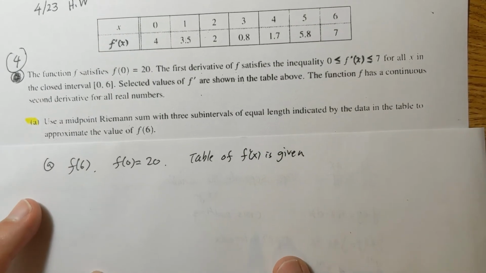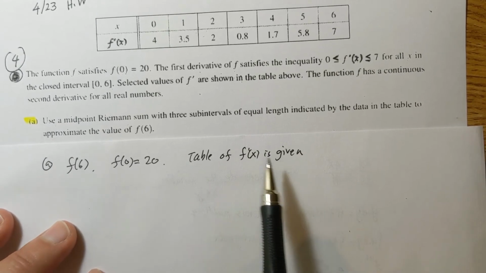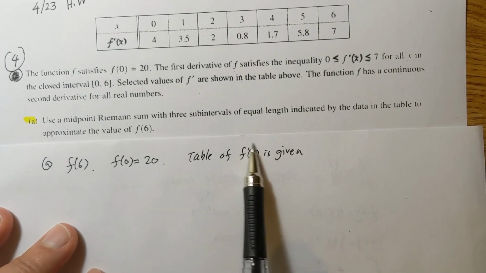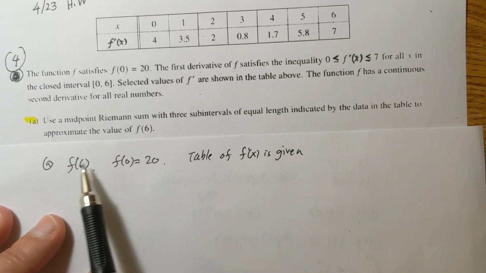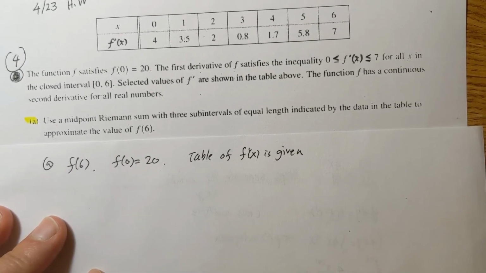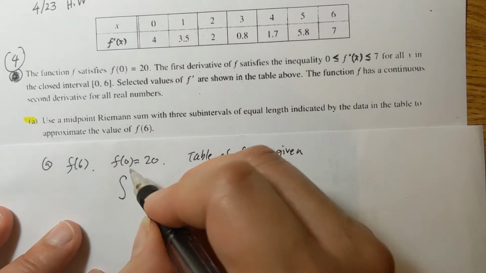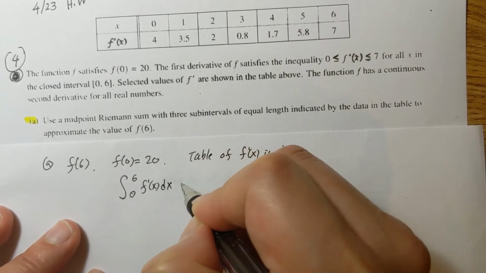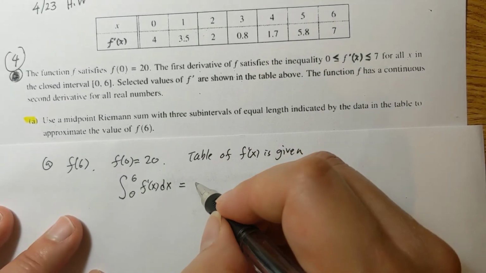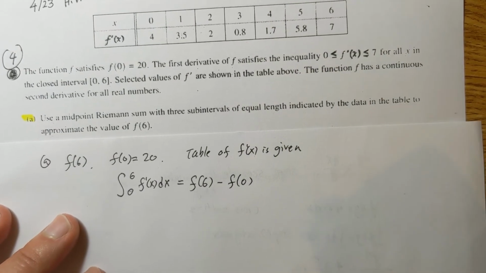So one more time, only the FTC can put all these three things together. You have your derivative, you have the two parts that form the antiderivative. Only the FTC can relate them together. So you get the integral from 0 to 6 of the derivative equal to the antiderivative, f of 6 minus f of 0.